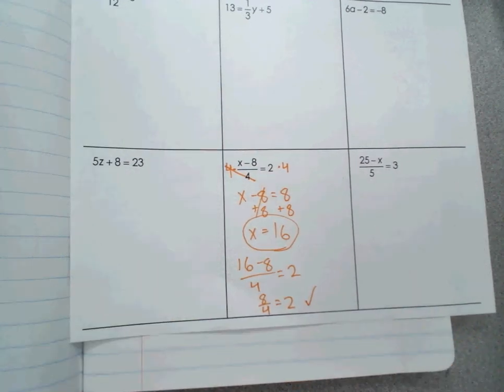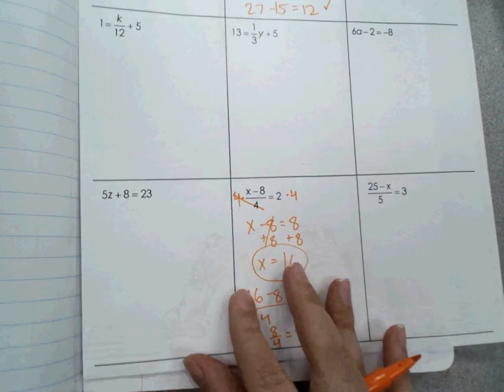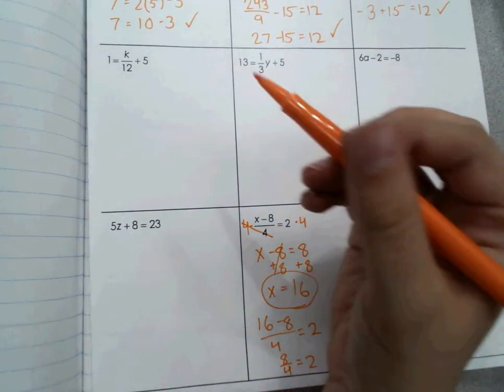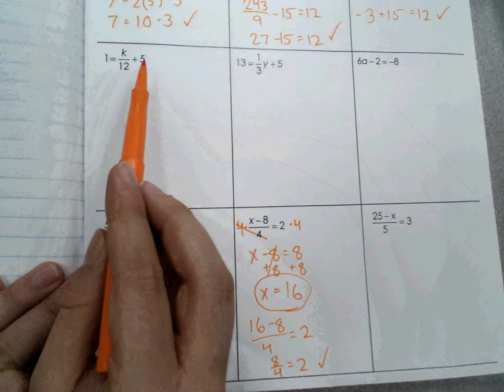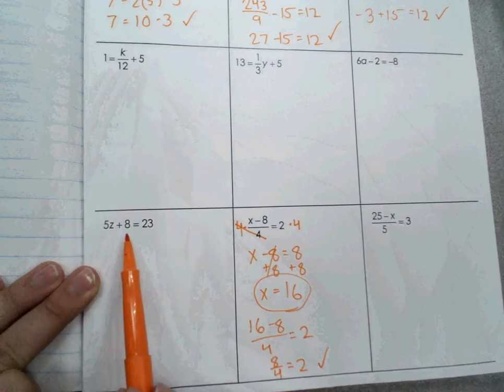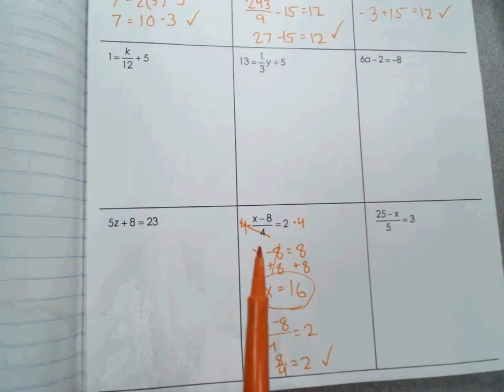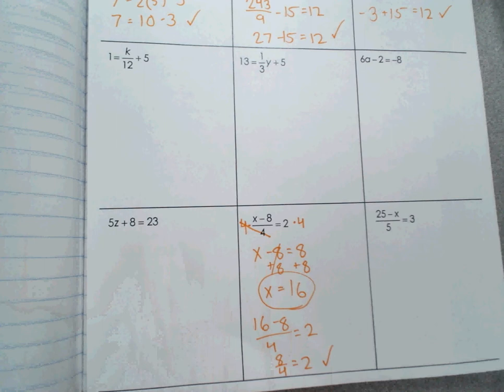So I want you to try 2 of these. I want you to take these two: 1 equals k over 12 plus 5, and 5z plus 8 equals 23. Try these and see what you get. All right, let's go through and check your work.